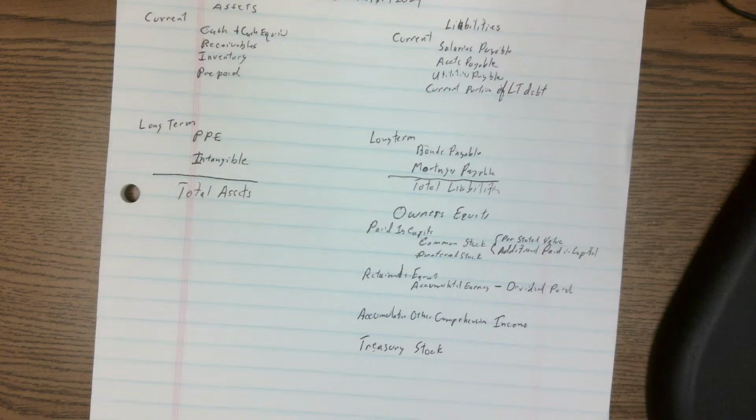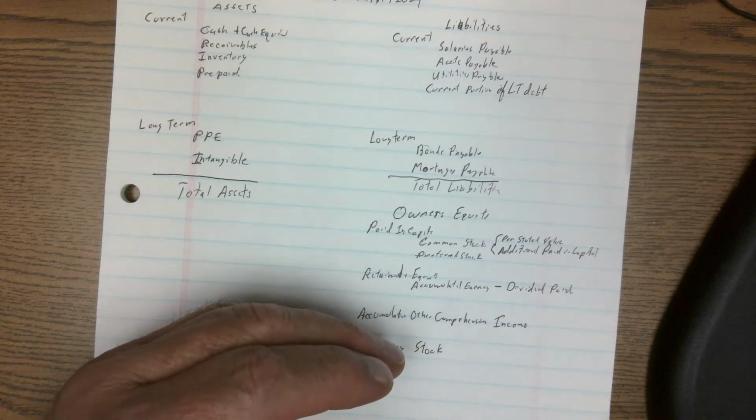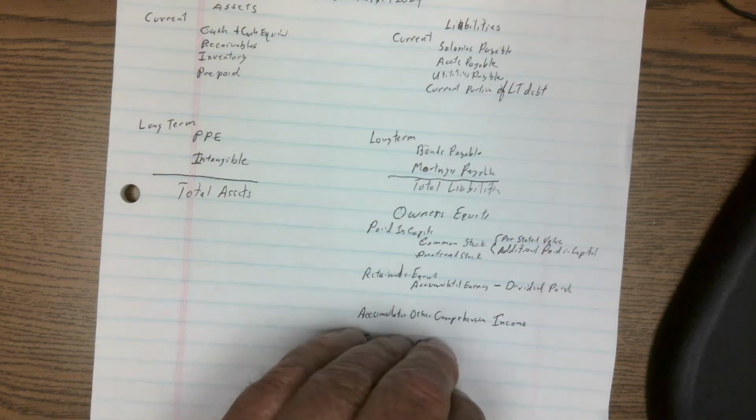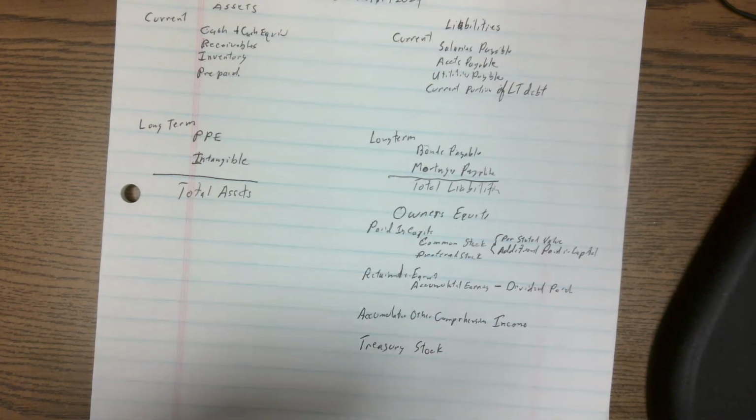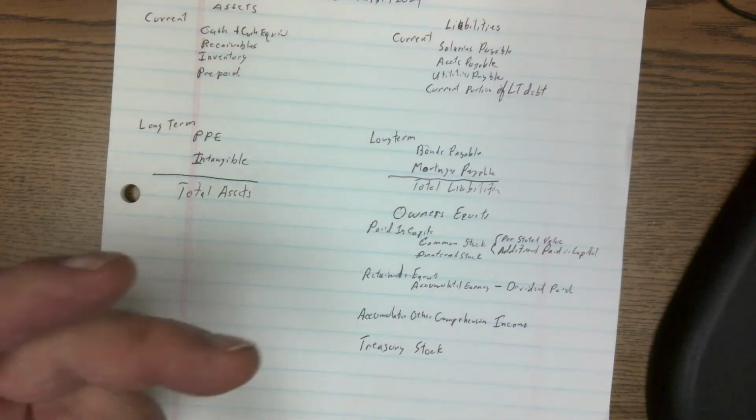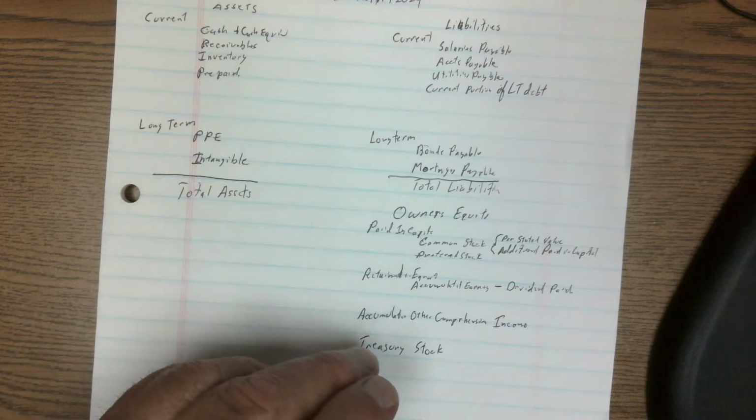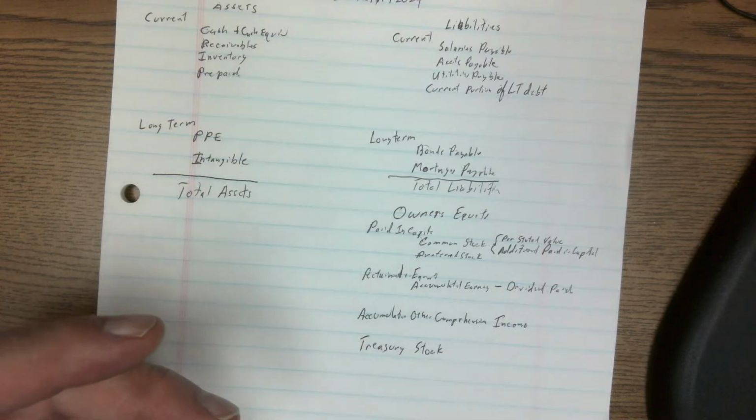It's also a way to play tax games on the investor side, because if I buy treasury stock, this treasury stock now is back in the company's hands. They don't get dividends. So any dividends that I pay boost the dividends for the future. But if I don't want a dividend, one of the ways to do it is to buy treasury stock.